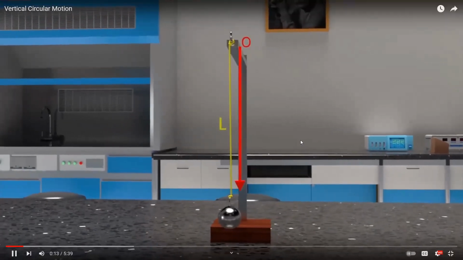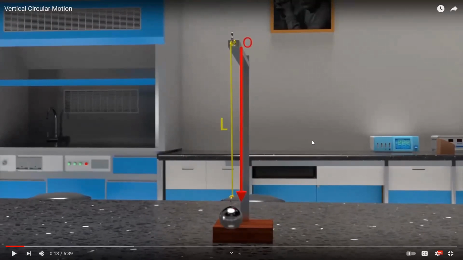Inextensible string of length L. Inextensible string means the length of the string changes or remains constant, everybody? It remains constant. The length of the inextensible string always remains constant. A spring means it will change. Am I right or wrong, guys? Spring means it will change or not? Yes, that is the string actually. So it's not the spring, it is the string.